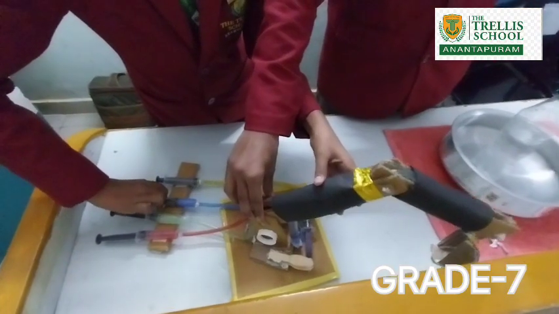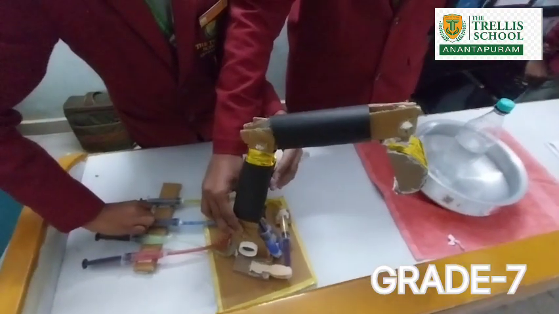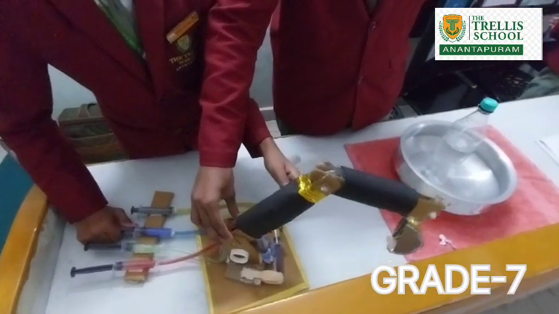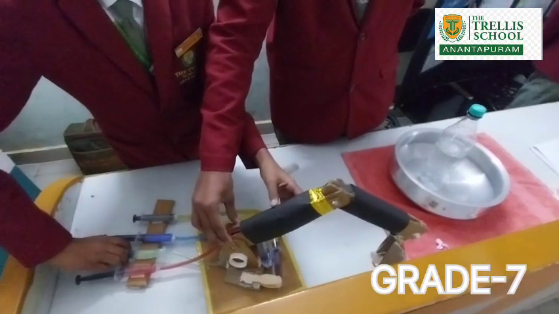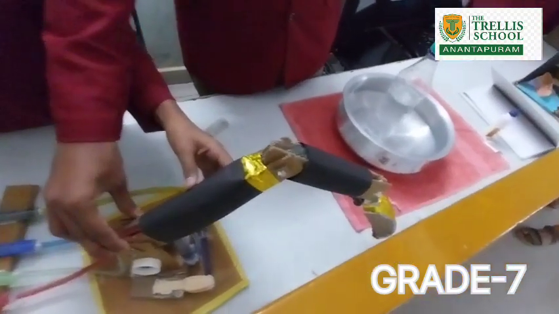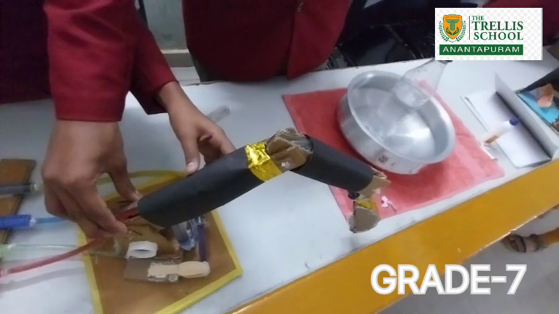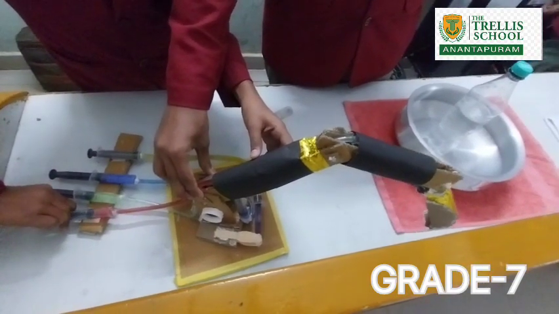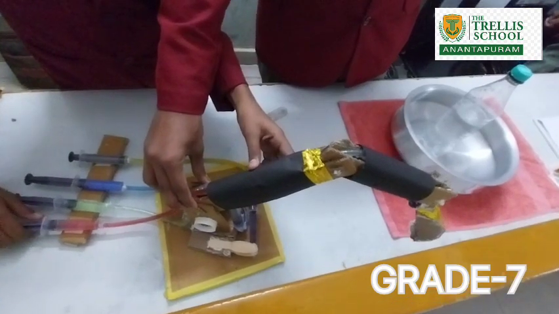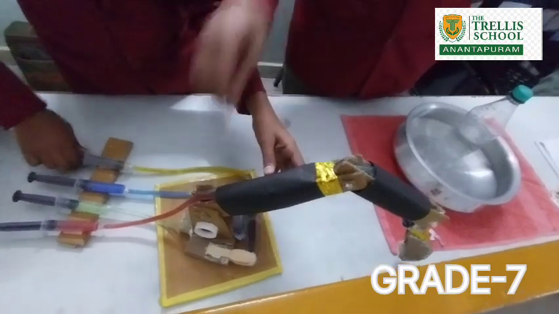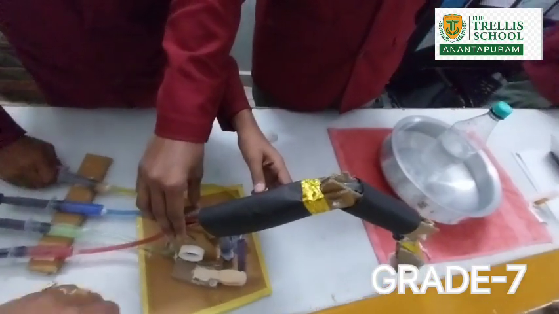This is the remote for moving the arm, and this is for moving the movable unit. And this is the movable mounted pillar. And this is the main base of the hydraulic JCB.